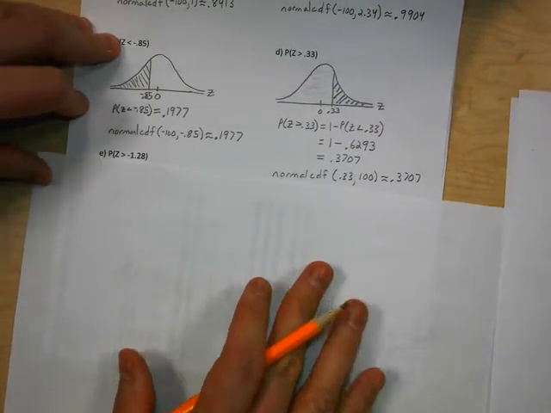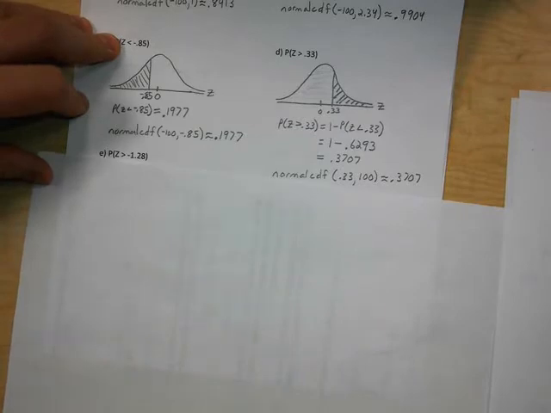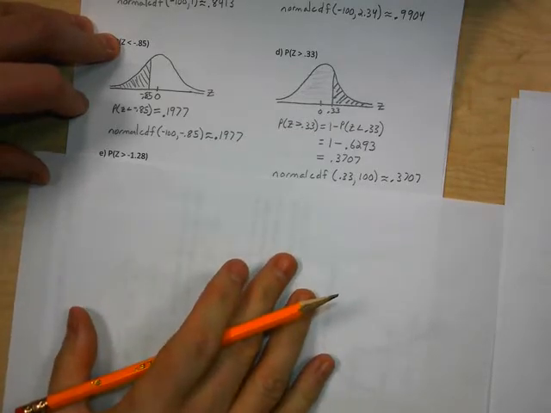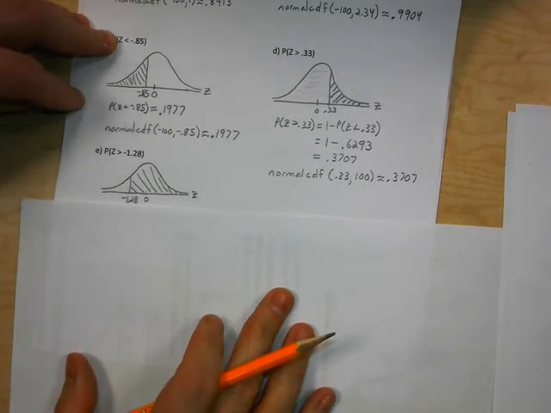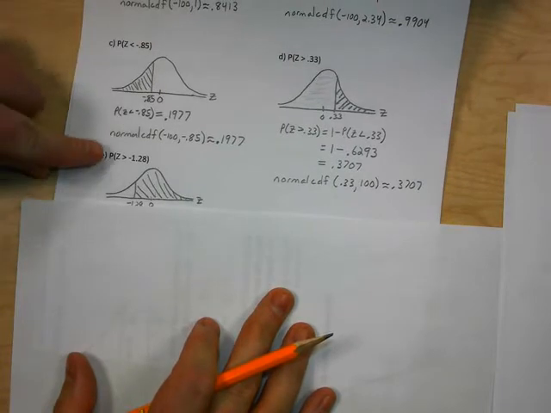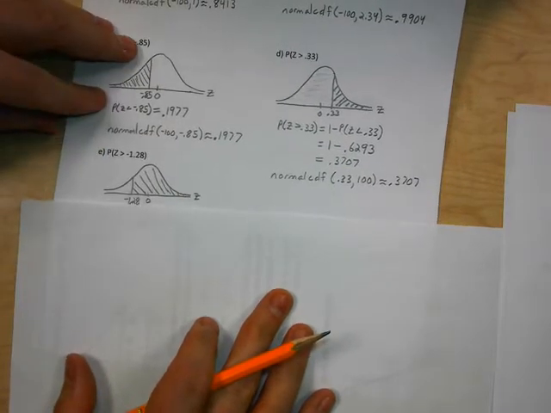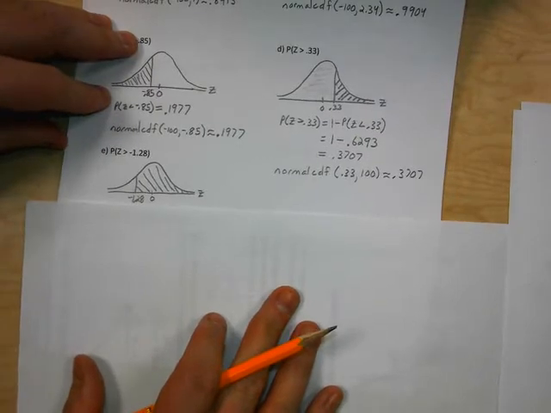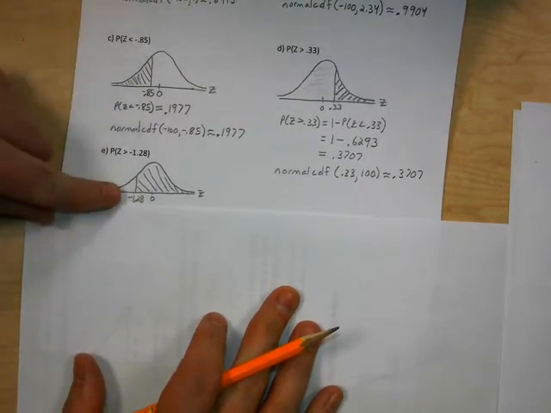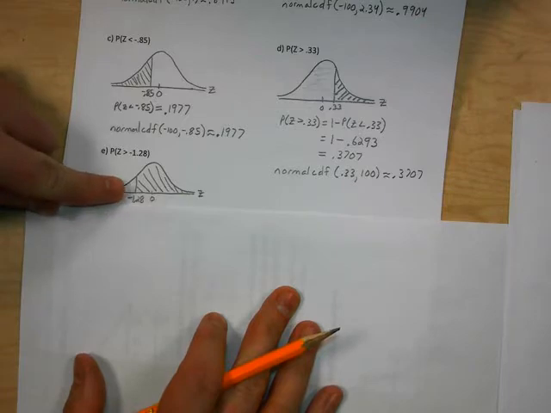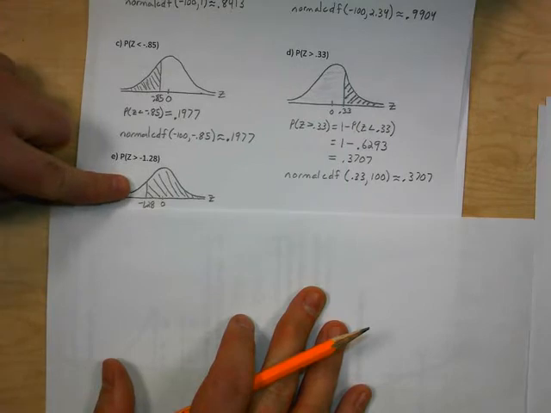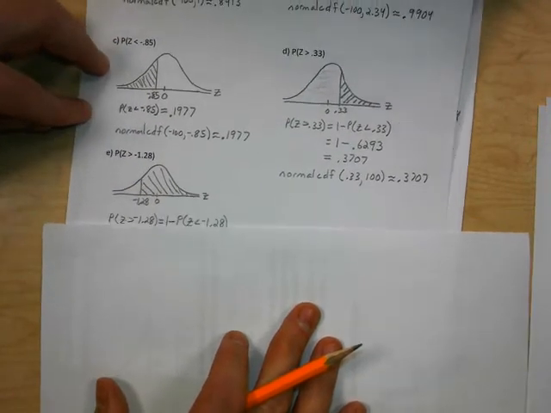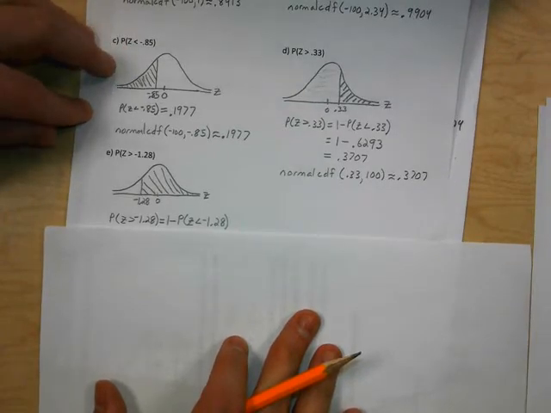Part E, the probability that z is greater than negative 1.28. So we'll make the curve, and we'll shade it to the right of negative 1.28, because greater than negative 1.28 shades to the right. But again, the problem is when we look up negative 1.28, we're going to get an area to the left of negative 1.28. So that's going to give us this area where my finger is. We don't want that area, so we have to do 1 minus when we look it up.